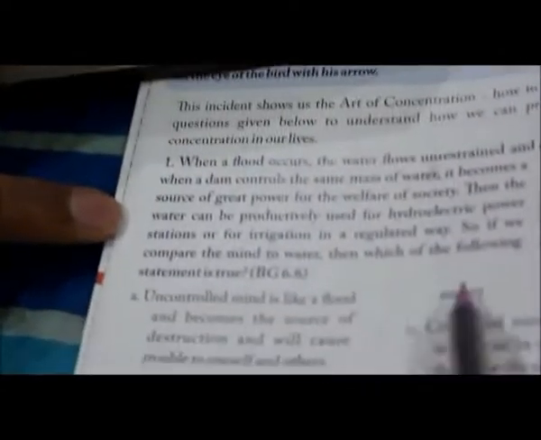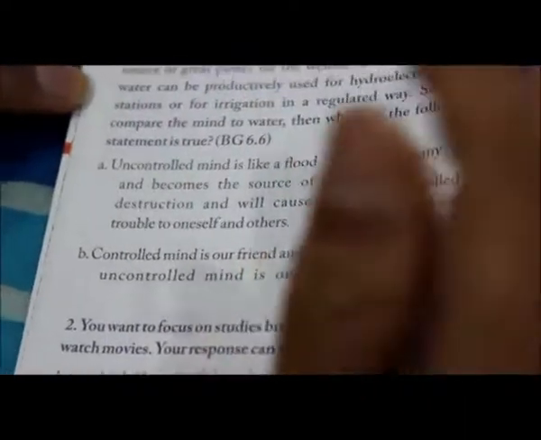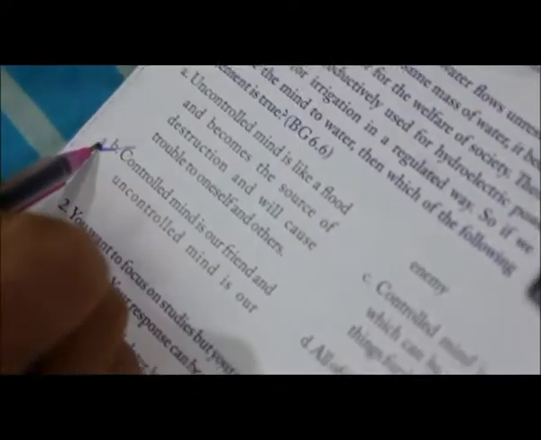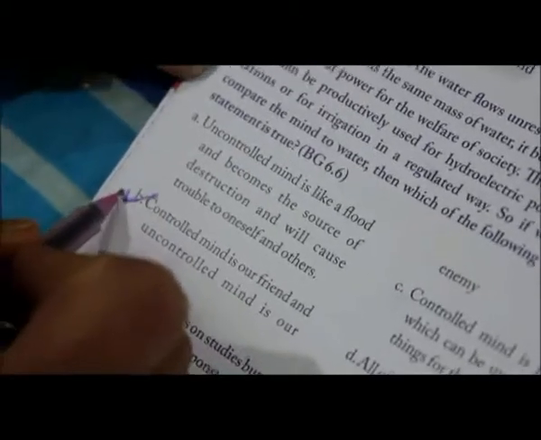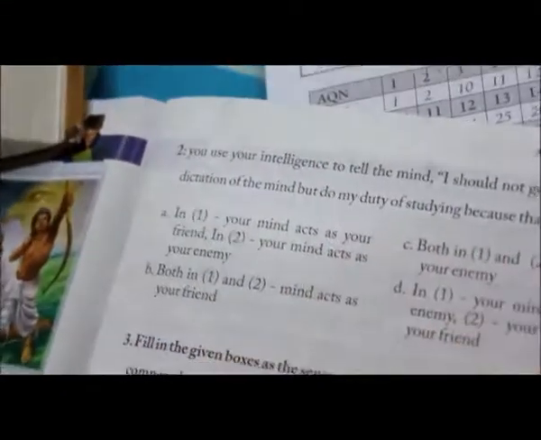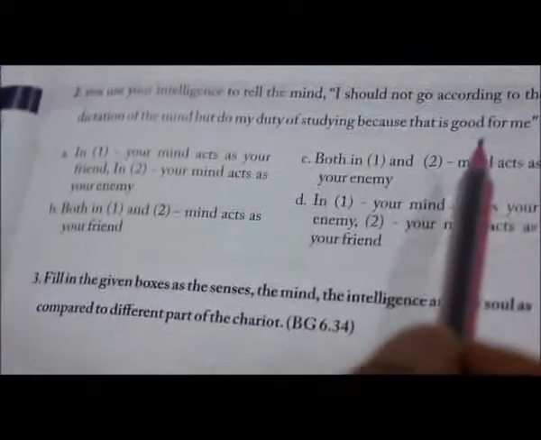So once you read the complete Gita 6.6 verse, then you will understand which of these given 4 options in your booklet is correct. Say for example, I am just taking that B option is correct. So just mark option B in your booklet, and then go ahead with solving like this. Then you solve question number 2, in a similar way like we have done here.